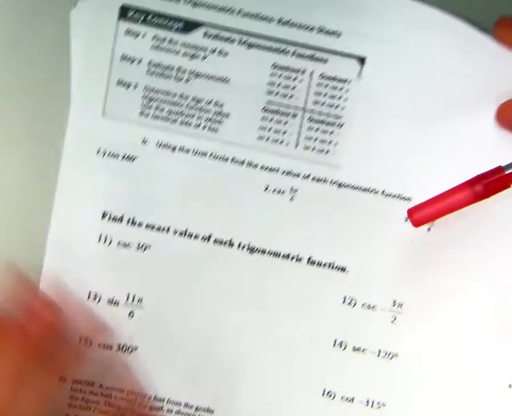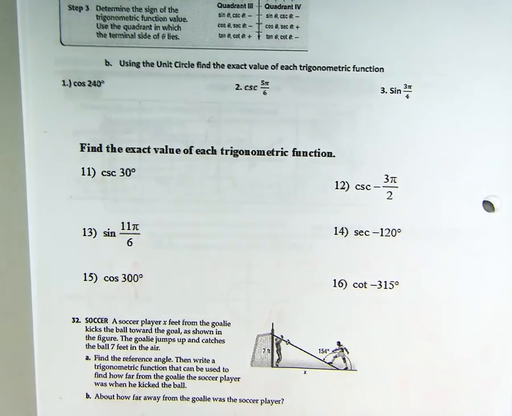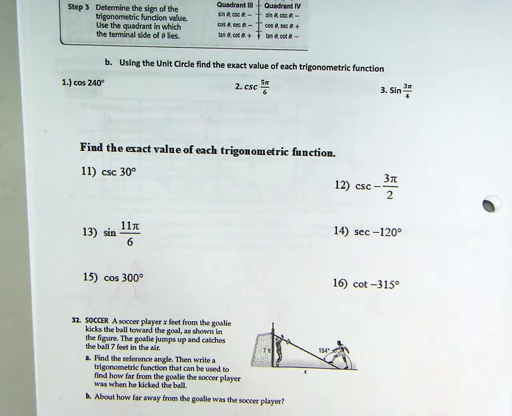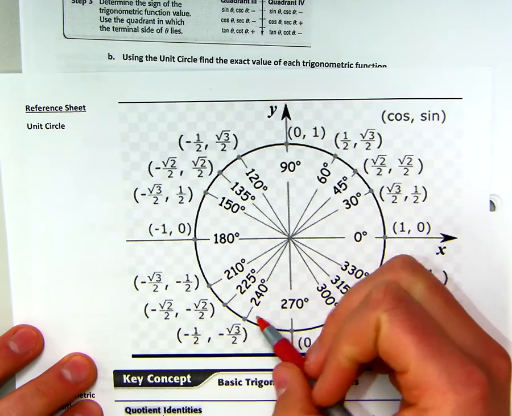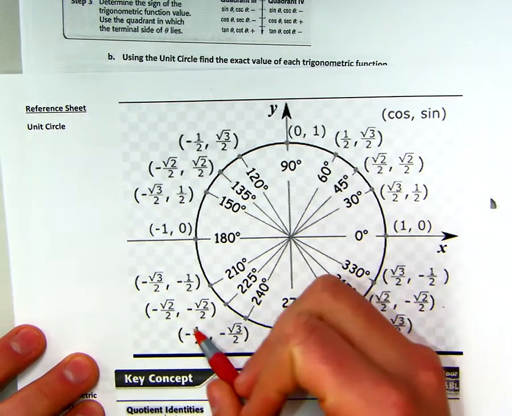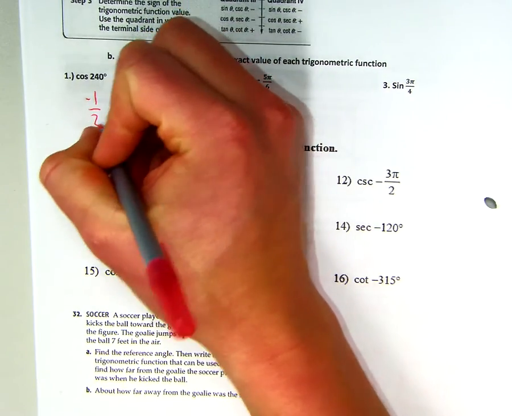The last part now, and a lot of this we did yesterday, you have this part of using the unit circle, actually going through the unit circle, looking through it. So for this first one, cosine 240, I'm going to look on my sheet to figure out where cosine 240 is. I have a little one right here. Now I filled out one. So 240 is right here. I know that cosine is the first coordinate, so that's negative a half. So the answer here is just negative 1 over 2.